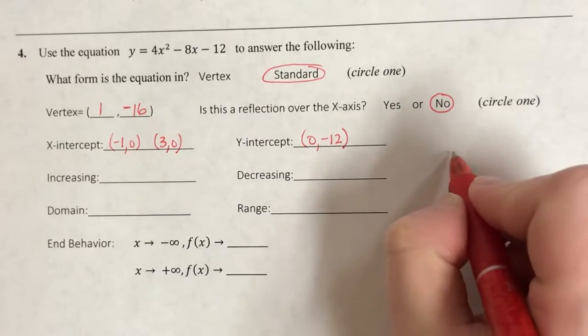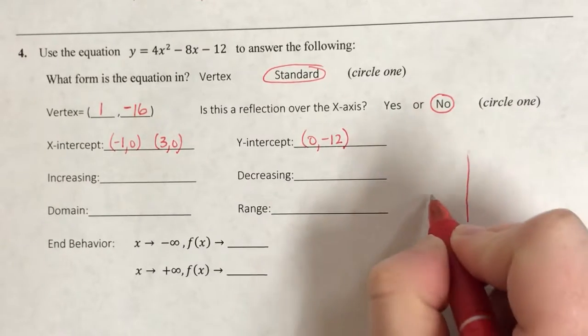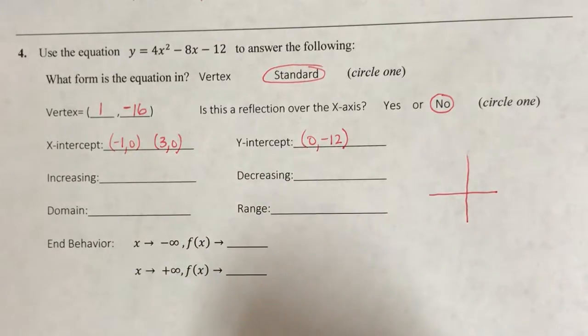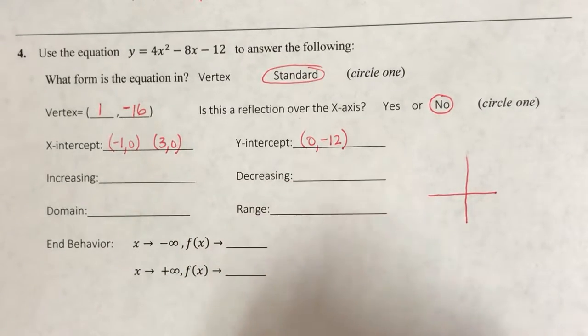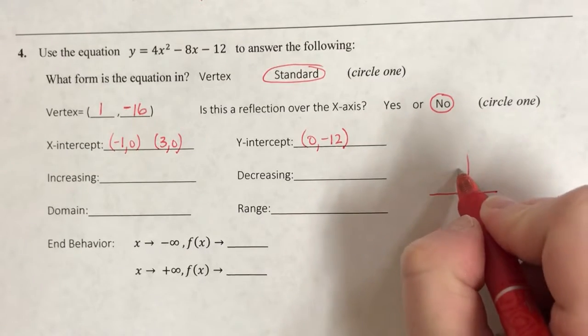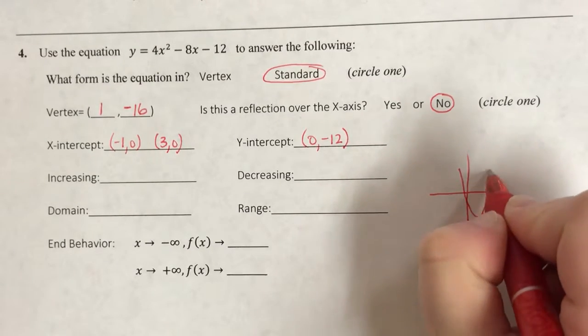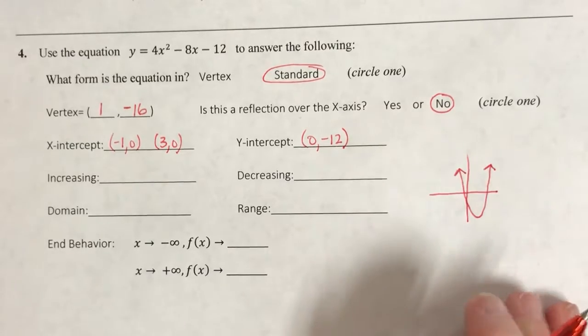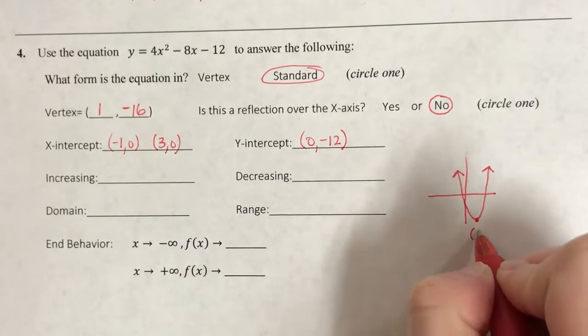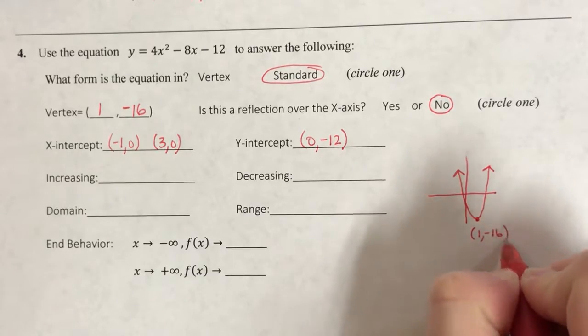For the rest of the information, as long as I have a rough sketch of this, I can determine increasing, decreasing, domain, range, and end behavior. So the graph looks something like this, with the vertex at (1, -16).